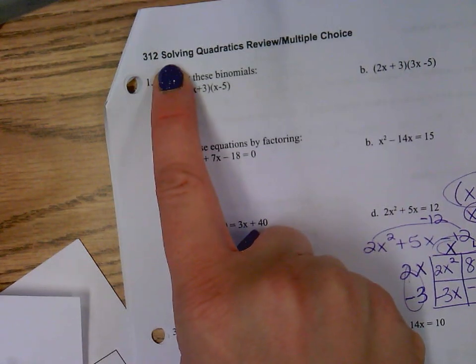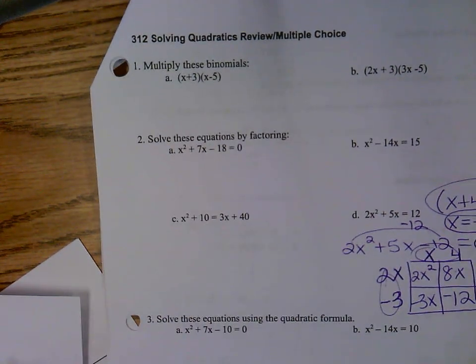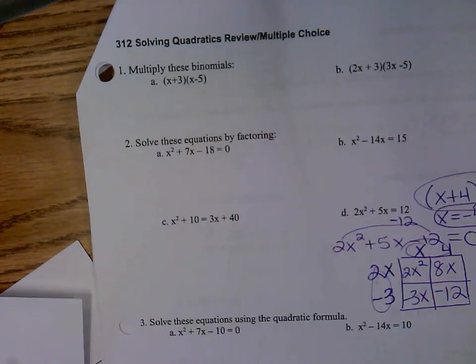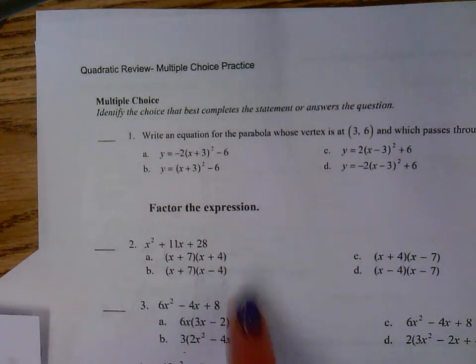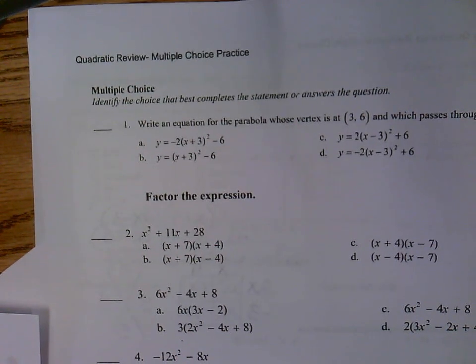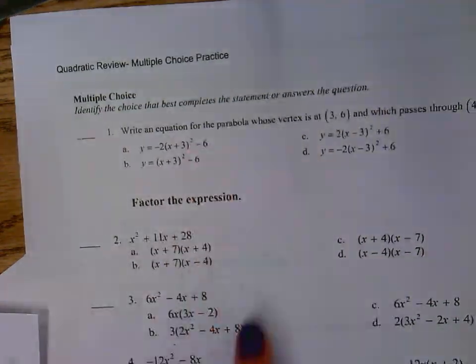So take a look at the solving quadratics. If you're feeling kind of unmotivated to start at number 1, I put a multiple choice section that starts on the next page. Maybe you'd like to start with some multiple choice type questions on this Monday. See if you can match the answers.